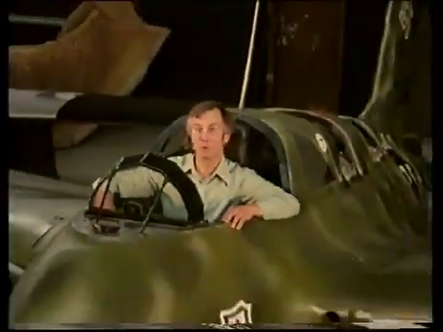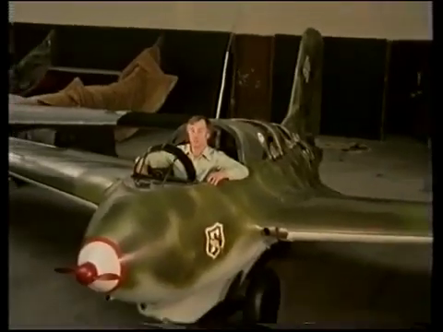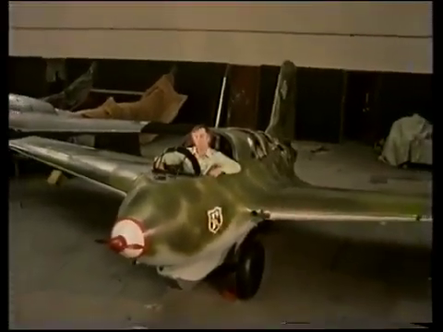40 years ago, the position I'm in would have been one of the most dangerous that anyone could occupy. We're at the Duxford department of the Imperial War Museum in Cambridgeshire, and I'm sitting in the pilot's seat of a Messerschmitt 163. There's only ever been one manned operational rocket fighter, and the Messerschmitt 163 was it.